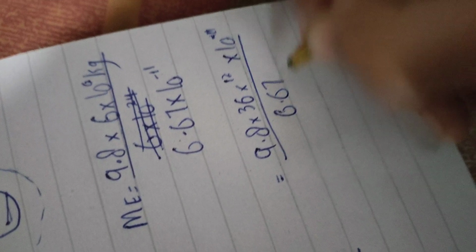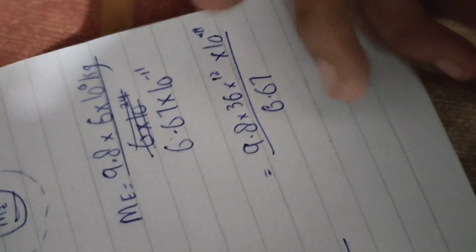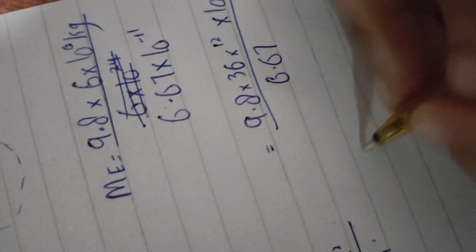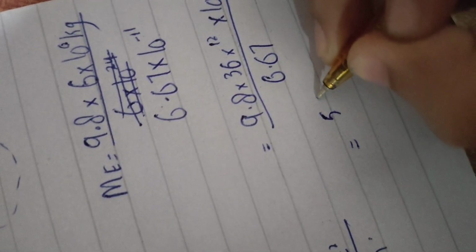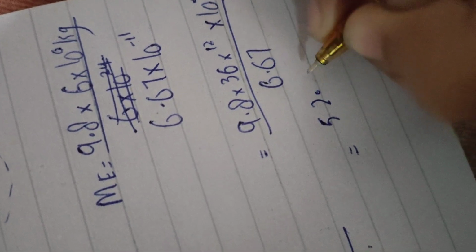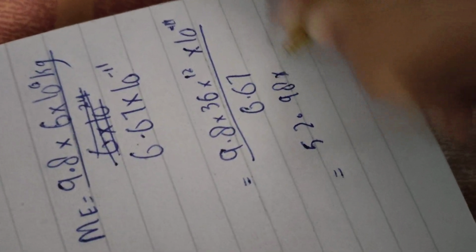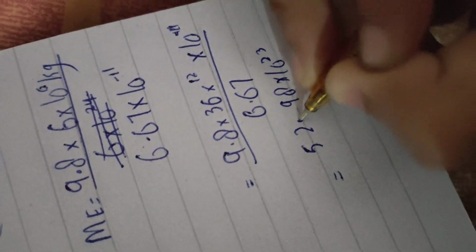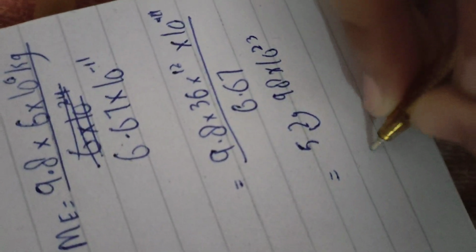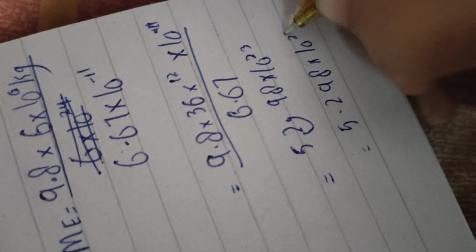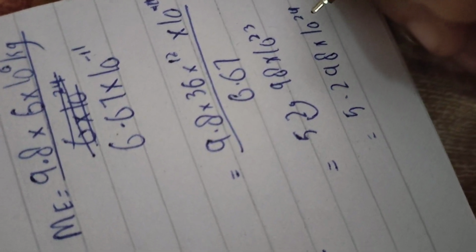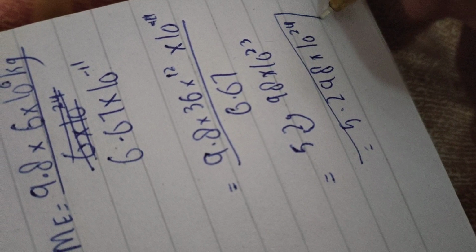So the reciprocal of the minus 11 is plus 11. Then if we calculate all these, we have 52.98 into 10 to the power 23. So can we move this point over here? Yes, we can. 5.298 into 10 to the power 24, right? We can do this. So this is the value of the mass of Earth.